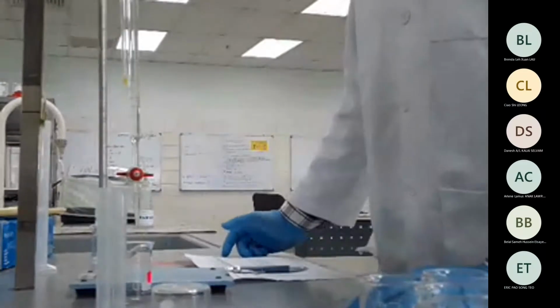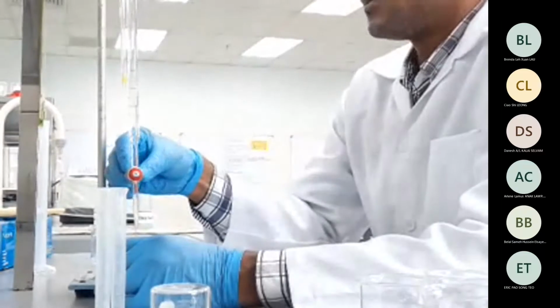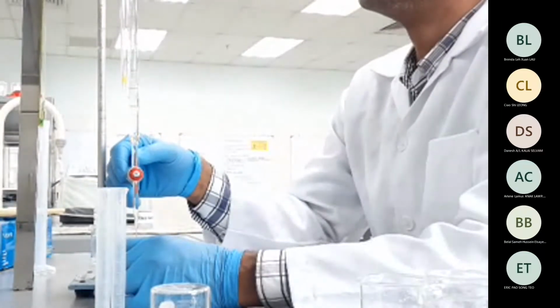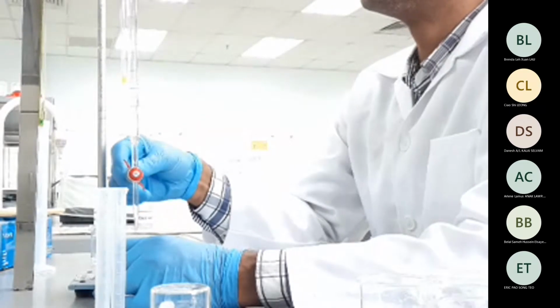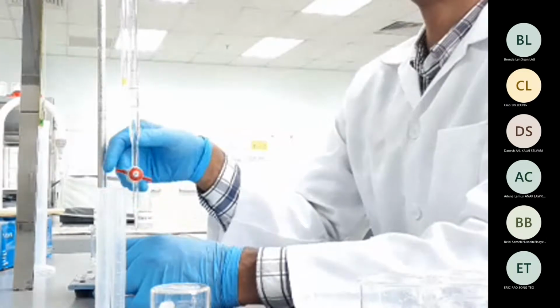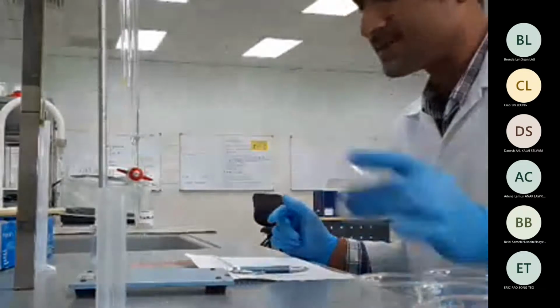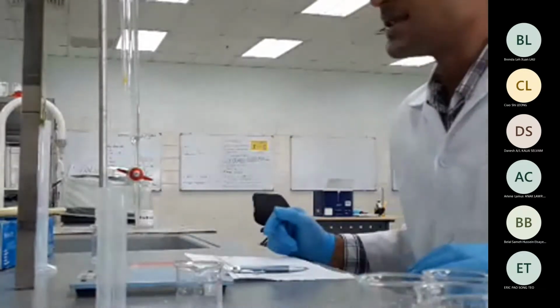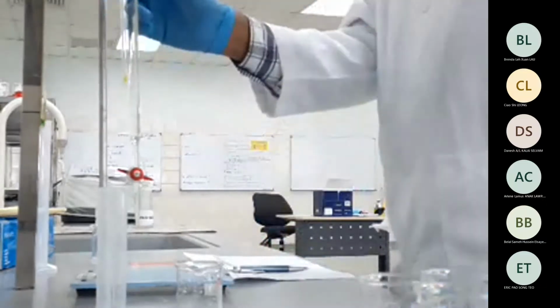I'm starting from 0. I should stop at 25. Exactly 25. And then for F, it says 40 milliliter. But since the burette capacity is 50, I have to top up because there is only 25 left.